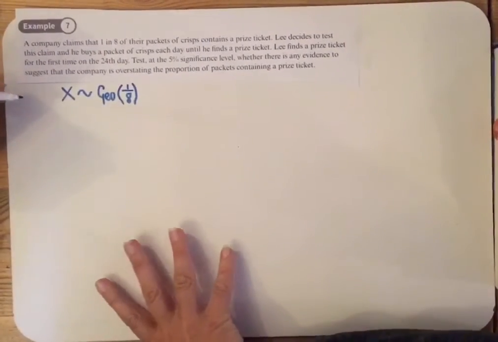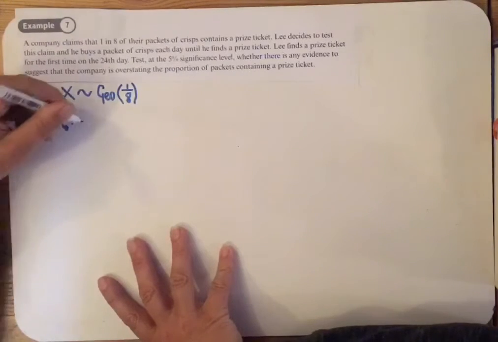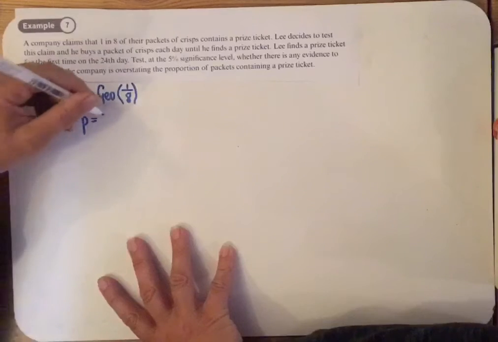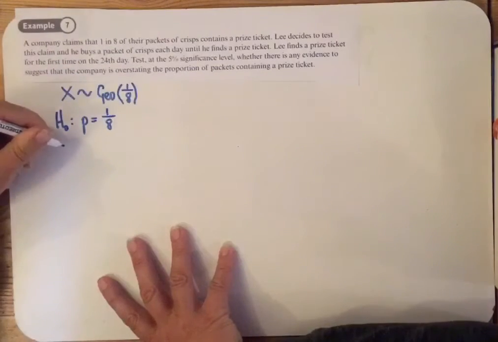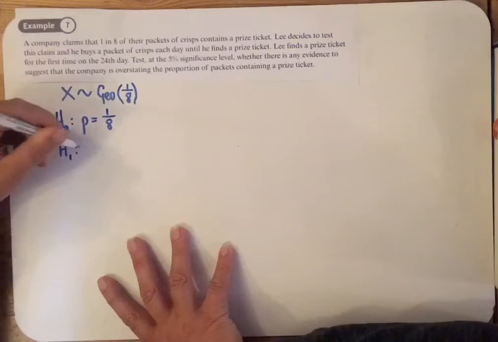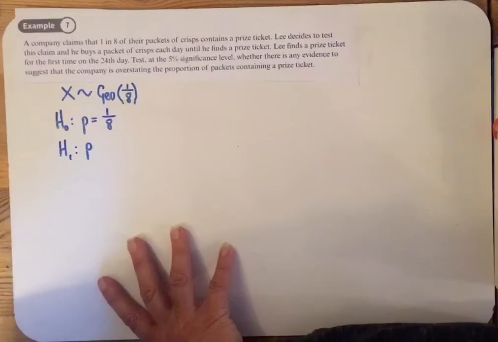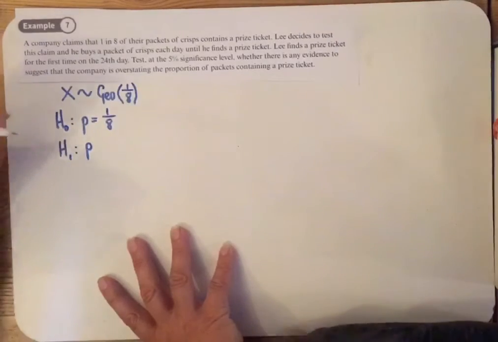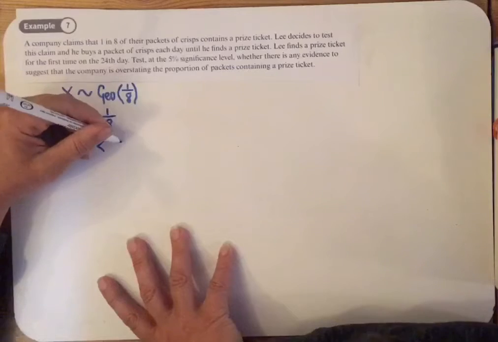And similar to the hypothesis tests you've done before, the null is that P equals 1/8. And Lee thinks the company might be overstating their proportion. So, overstating the number of packets with the prize. So the alternative is that P is less than 1/8.